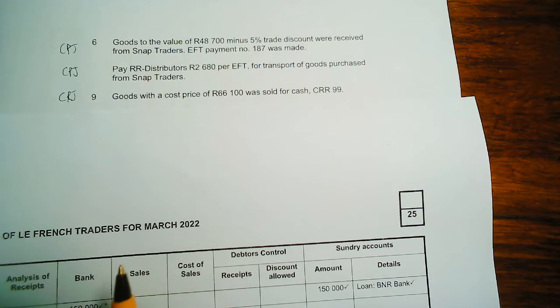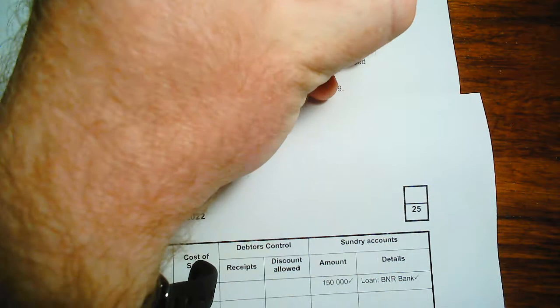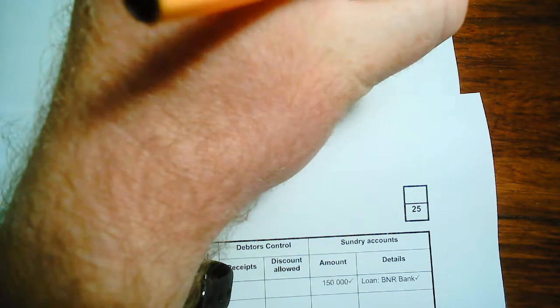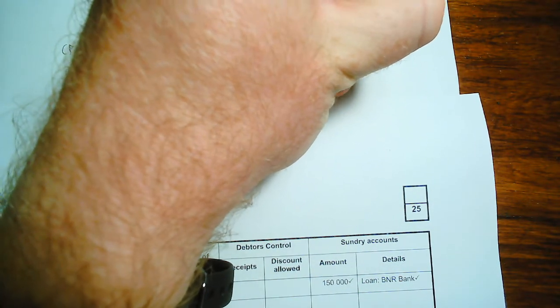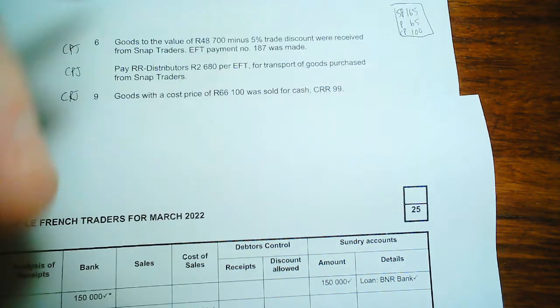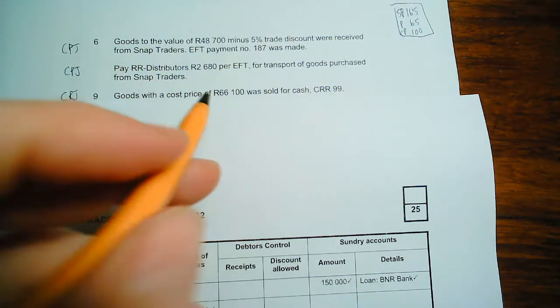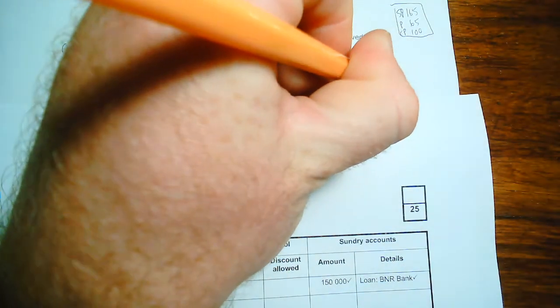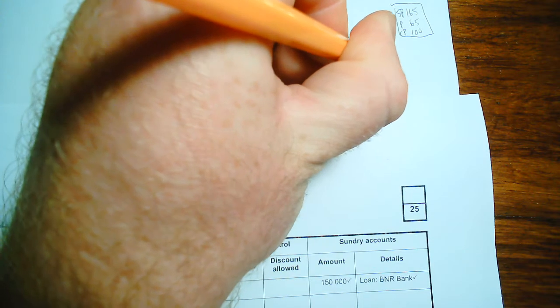Okay, so now when I'm doing that specific calculation, remember I'm going to redraw the block here as well. Selling price 165, profit 65, cost price 100. Okay, alright, what do we have? We have 66,100, that is the cost price.